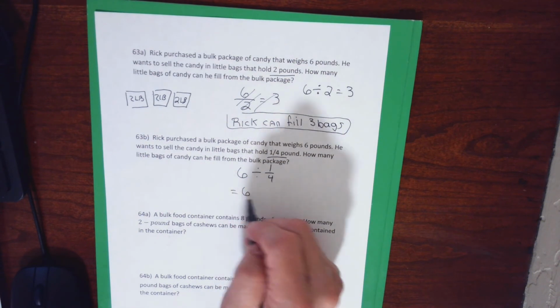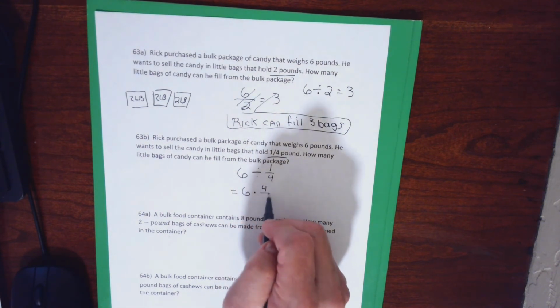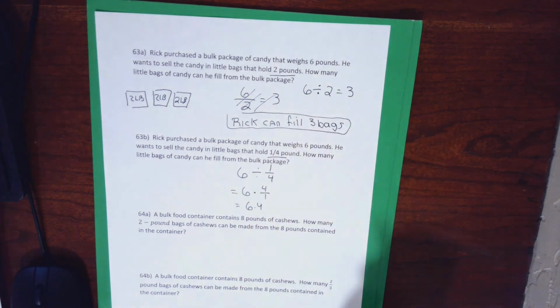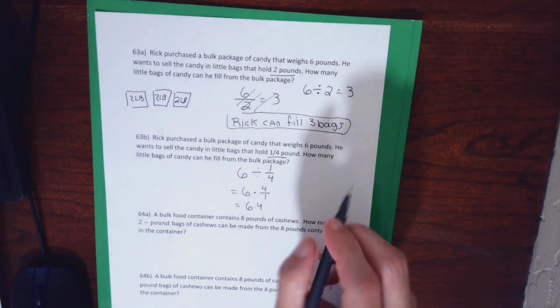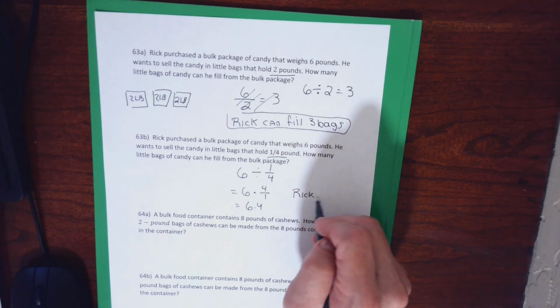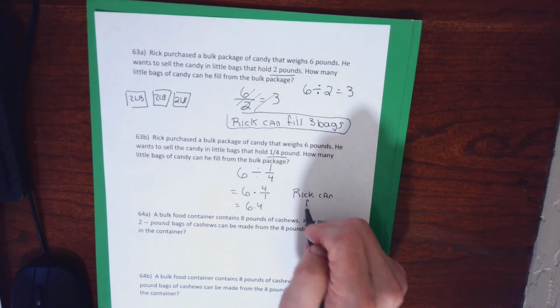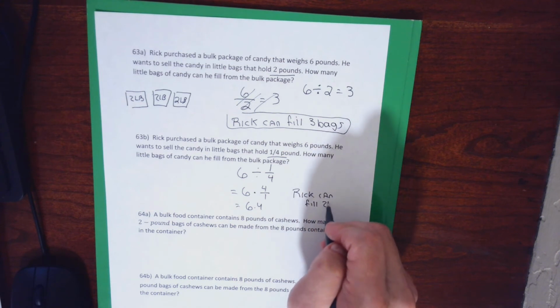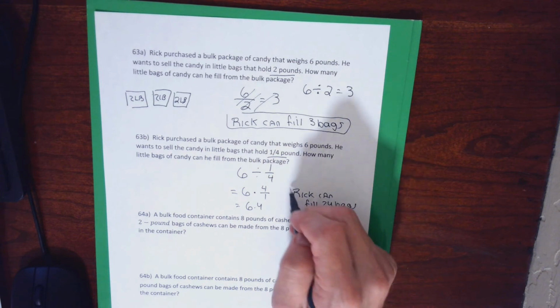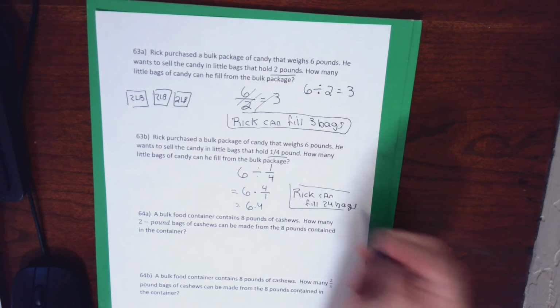This is going to be 6 times 4/1, which is going to be 6 times 4, and that's going to be 24 bags. So I maybe can say Rick can fill 24 bags with the 6 pounds. But if I just wrote 24 with the word bags next to it, or little bags of candy, that would be fine.